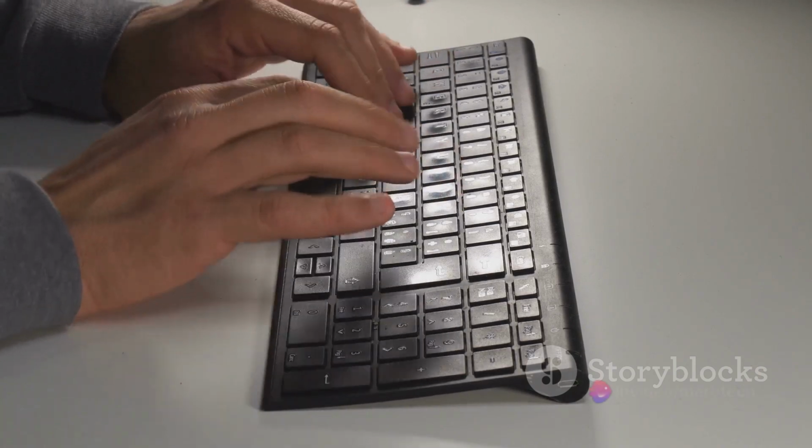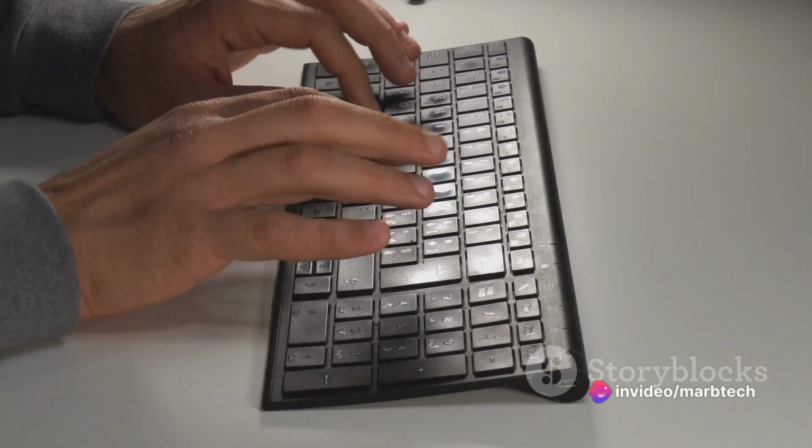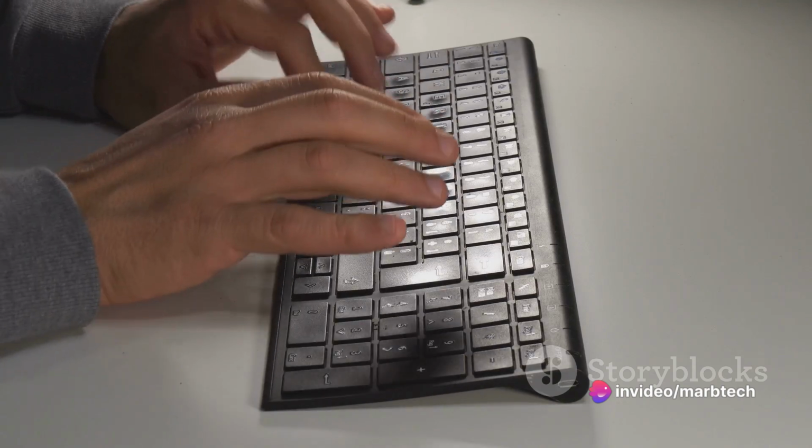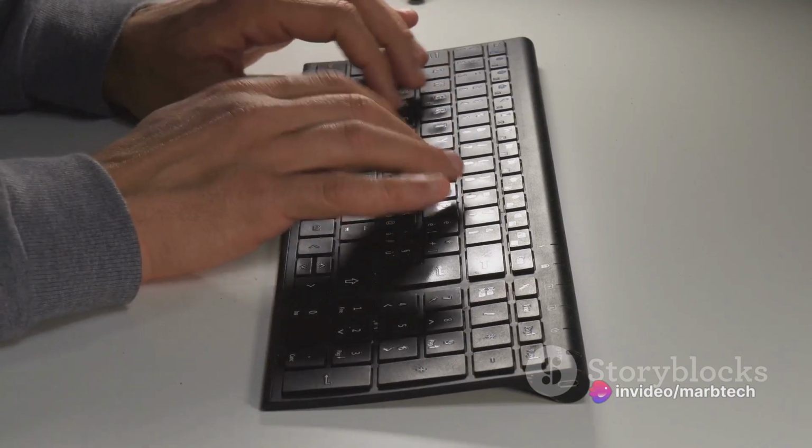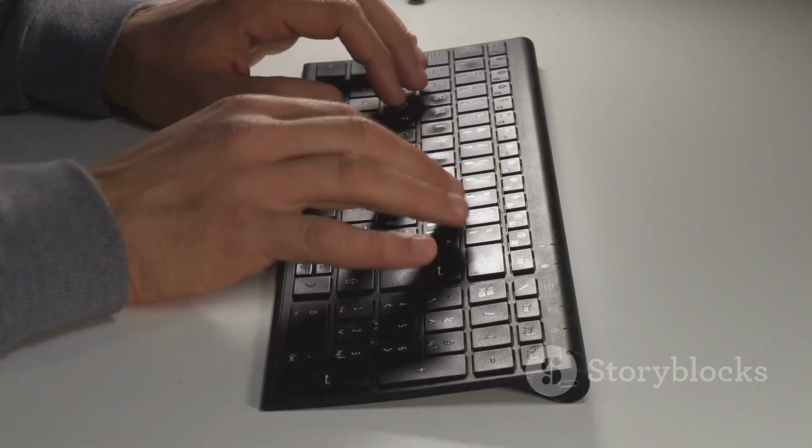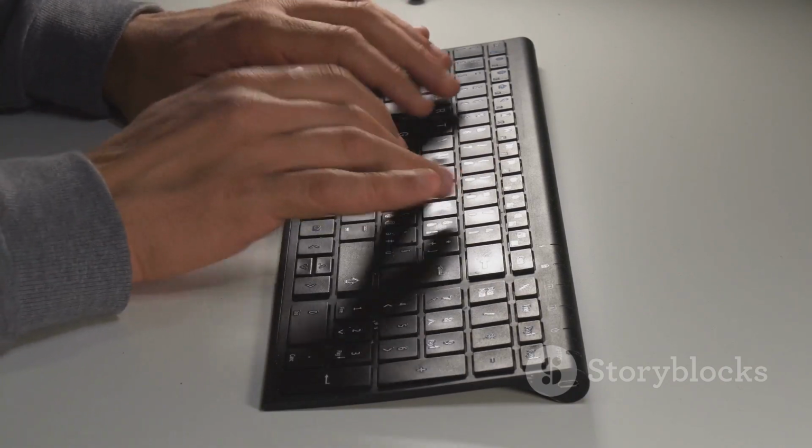When you type a letter or move the cursor, you're essentially whispering instructions into the computer's ear. These devices capture our physical interaction and translate it into data the computer can process. Now let's talk about output devices. These are the computer's voice and face.